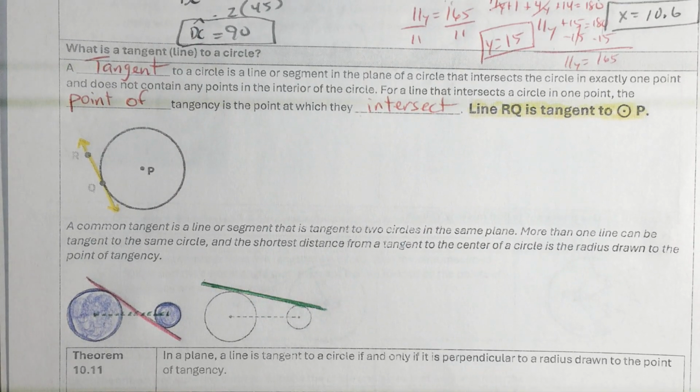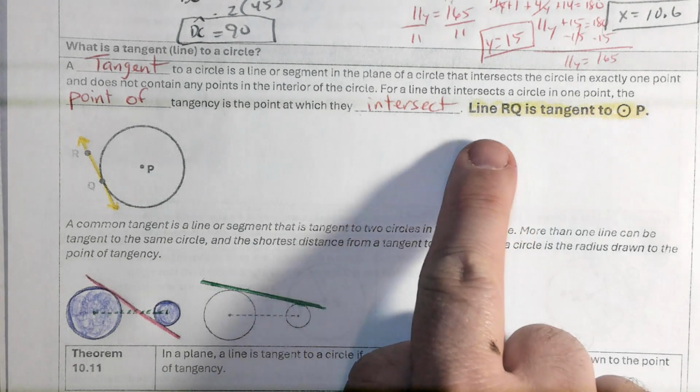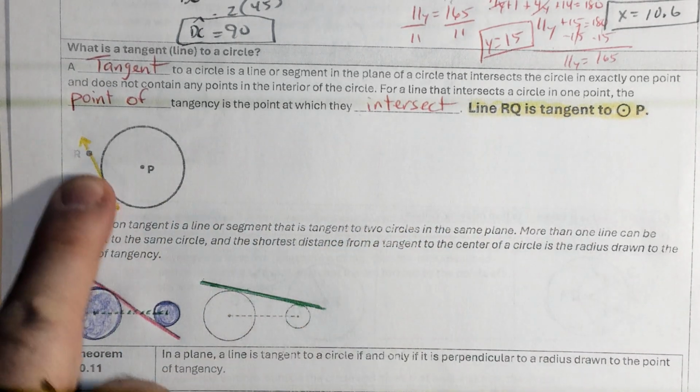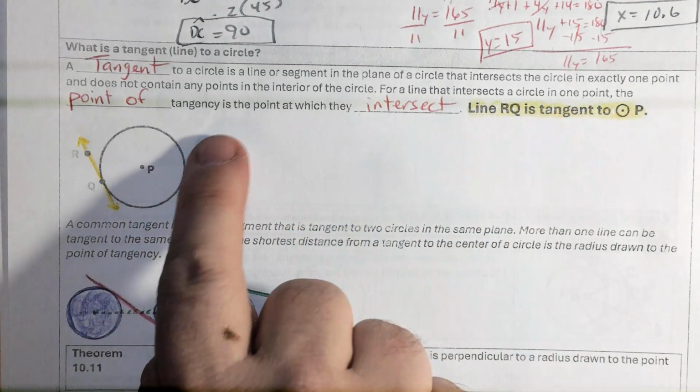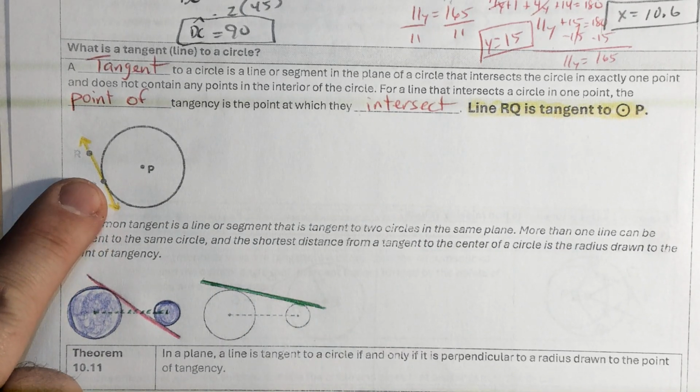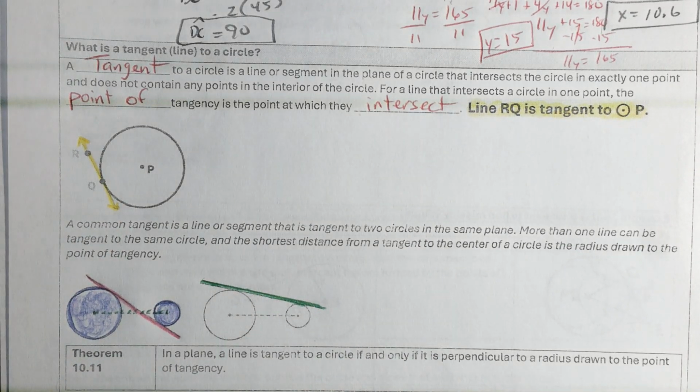All right, so what is a tangent line to a circle? A tangent to a circle is a line or segment in a plane of a circle that intersects the circle at exactly one point. It does not contain any points in the interior of the circle. For a line that intersects a circle in one point, the point of tangency is the point at which they intersect. So in this case, line RQ, this yellow line, is tangent to circle P. It only touches it at that point, Q.